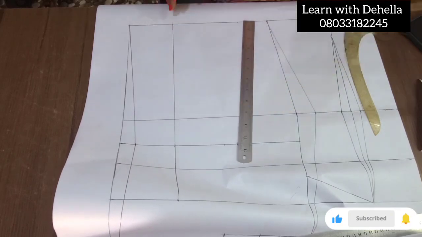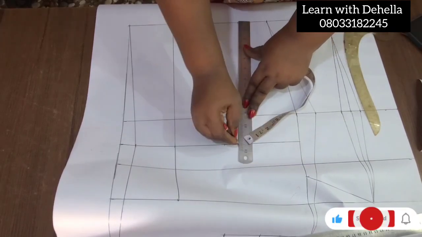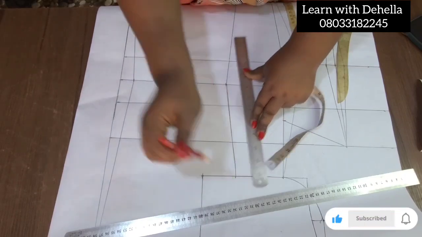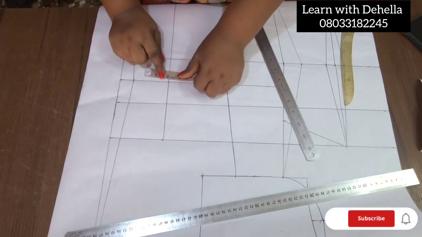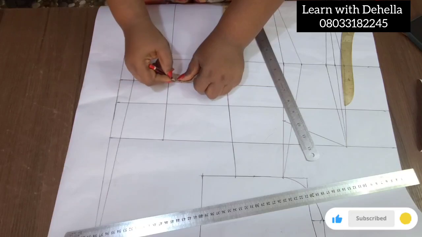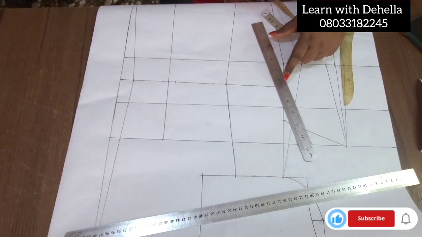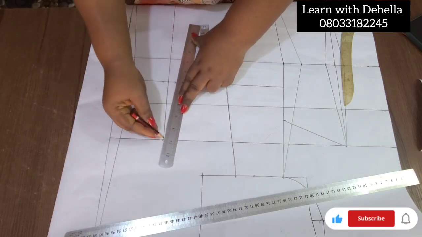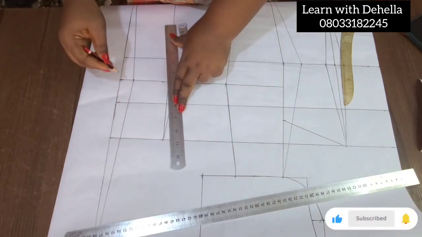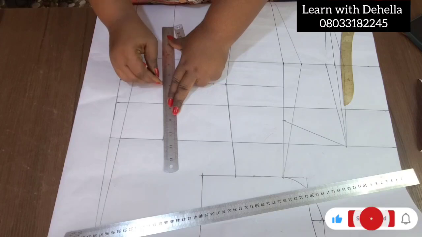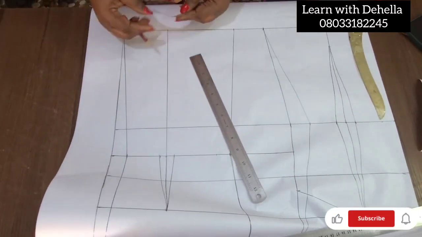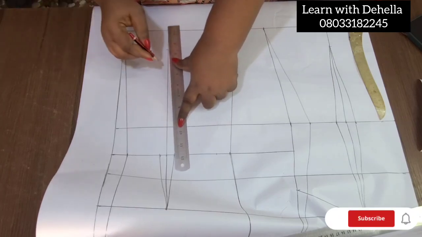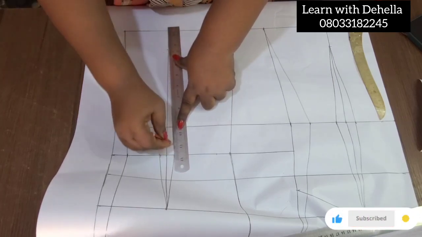So when you're done, you connect all the lines. You just connect them just the way you're seeing in the video. So when you're done, you take out your half inch dart to the left, half inch dart to the right, because the total that we added is just 1 inch. So take out half inch on both sides. So when you're done, you connect your lines. You connect it up, and you also go up by your 2 inches at the end of the pattern. That's the hip line. Then you connect your darts.